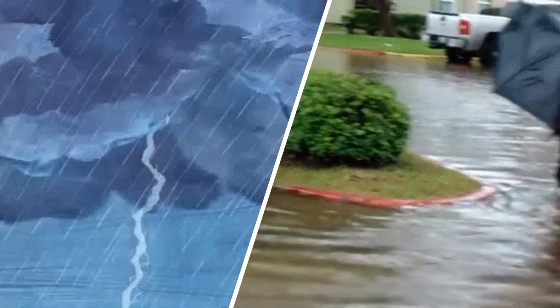Which of these do you think is the cause and which is the effect? So, the cause is the heavy rain, the effect is the flood.